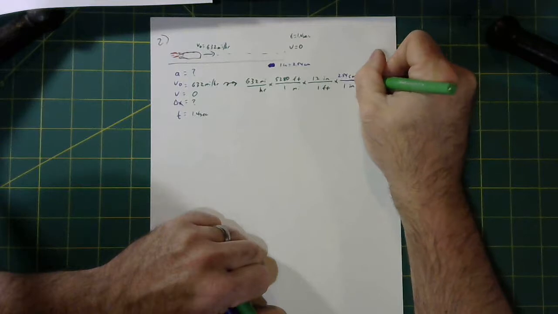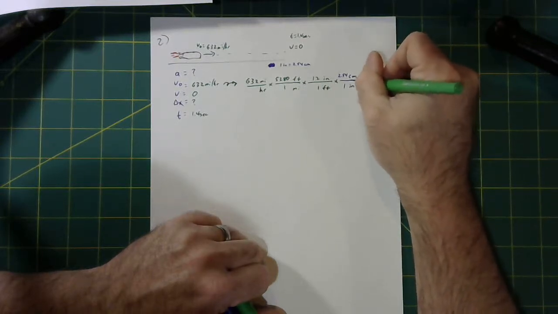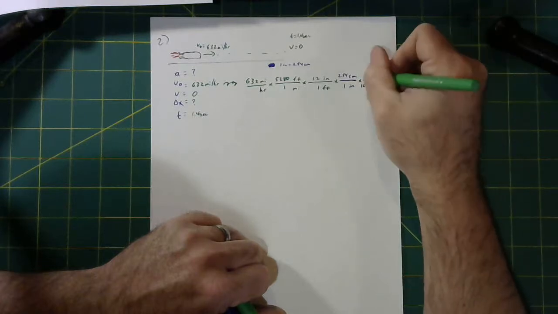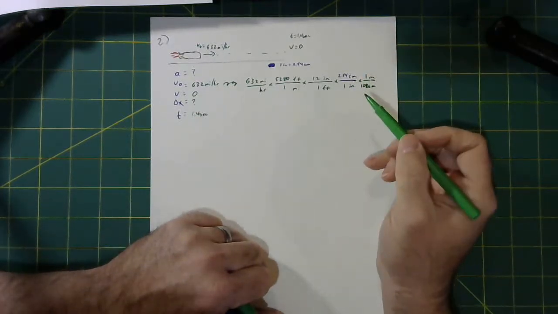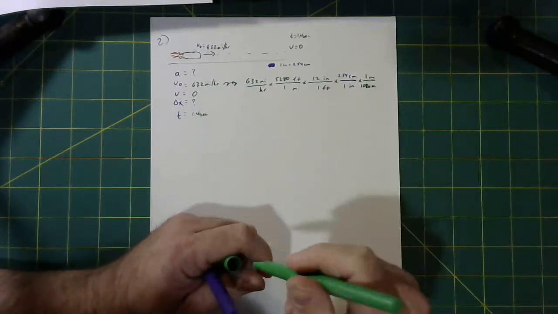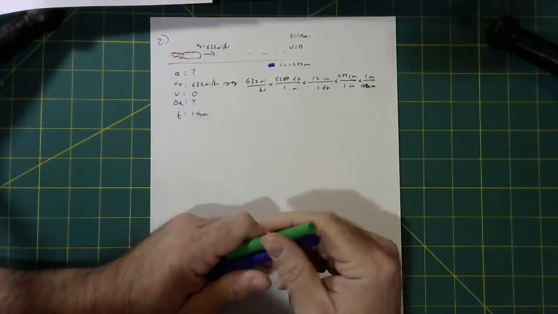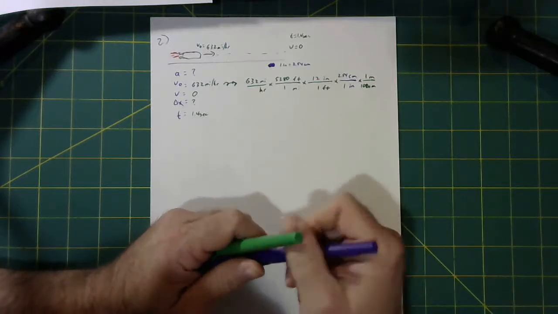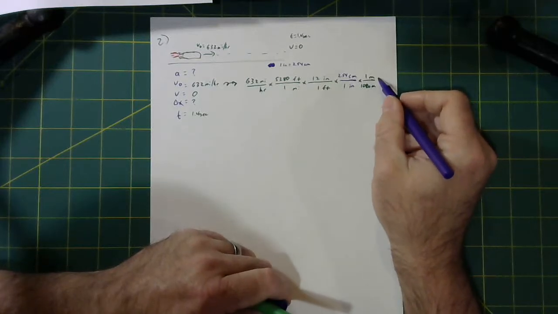And then I know I'm going to have 100 centimeters in 1 meter. So at this point, I'm at meters per hour instead of miles per hour. But I want to go all the way to seconds, so I can use this time. And so now I have to convert. I'm just going to continue this on the next line. Sorry, I ran out of space here. Continuing on.